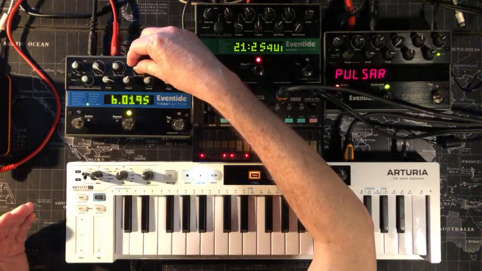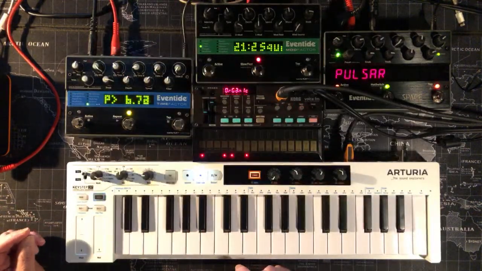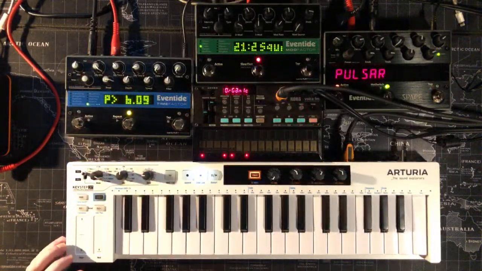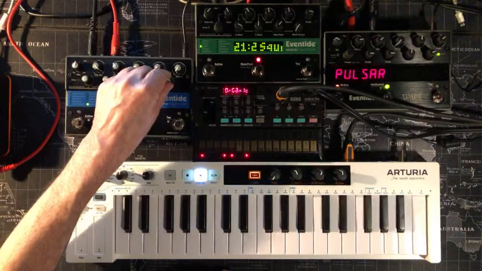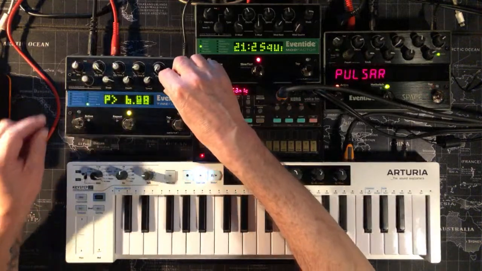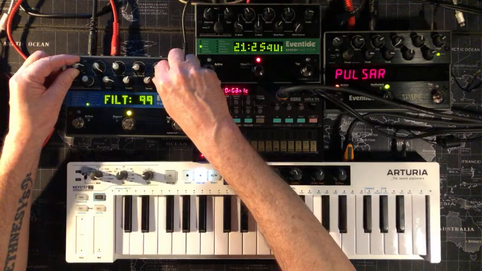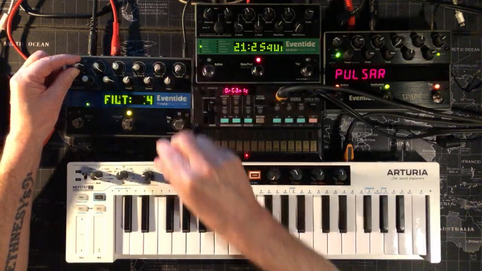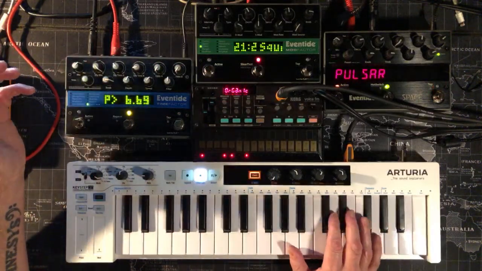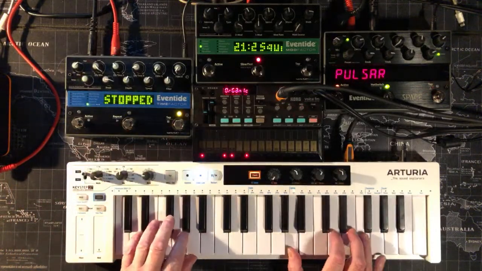Then you could take the output of this and feed it back into a... And we could play with the filter. Mix it. Brilliant. I think it's fab.